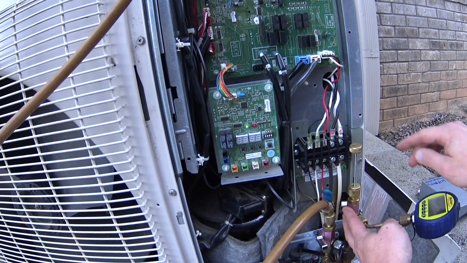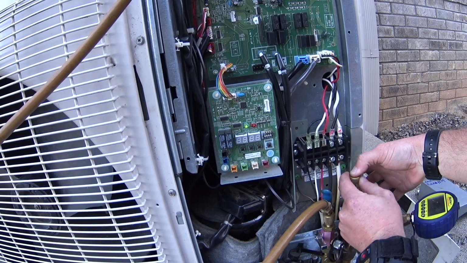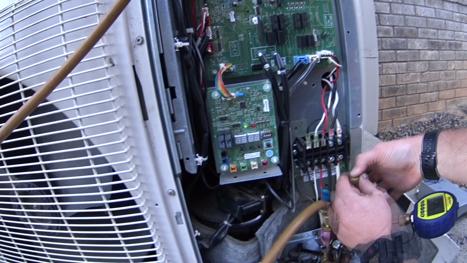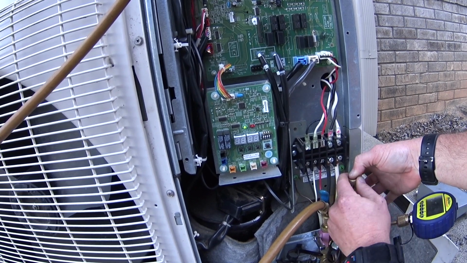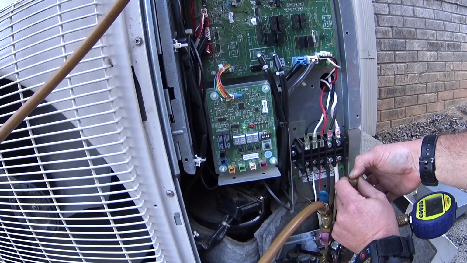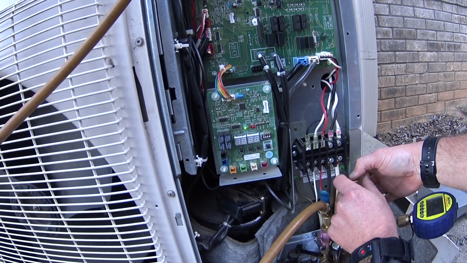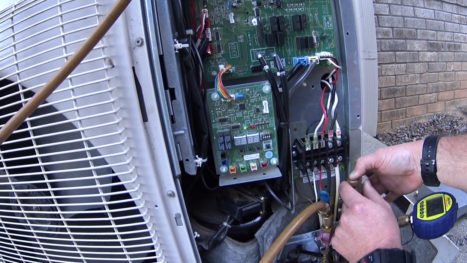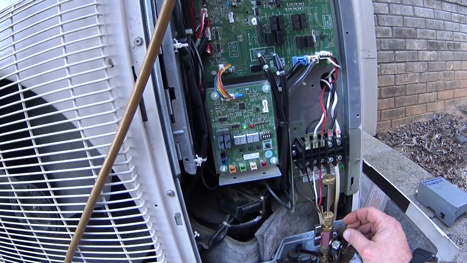I'm going to get my micron gauge out of the circuit here before I try to run it. The micron gauge is capable of handling pretty significant pressure, but I don't really want to give it a torture test, as you say. So that's done.